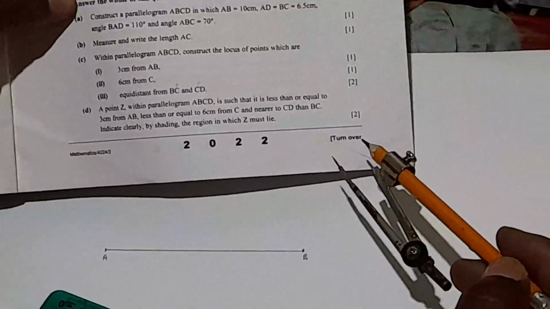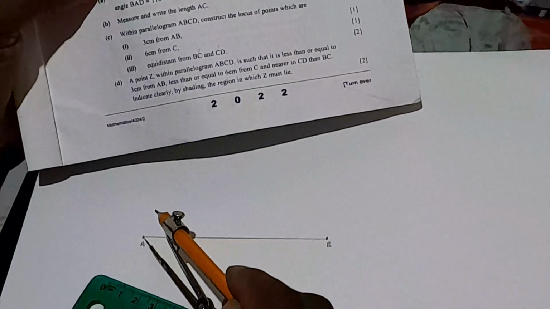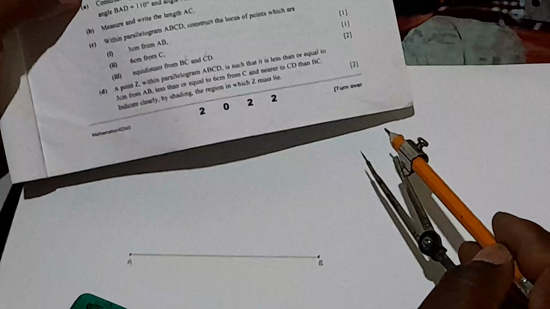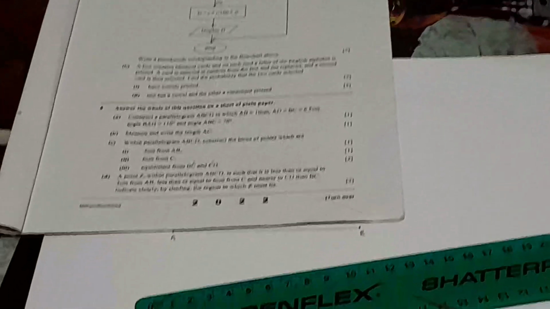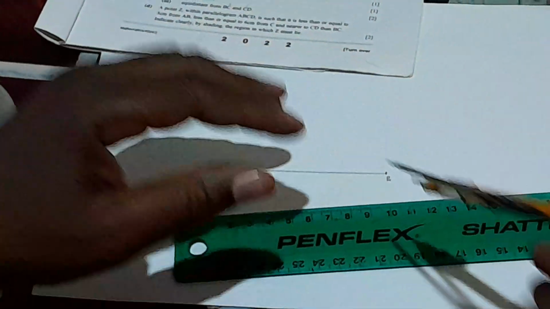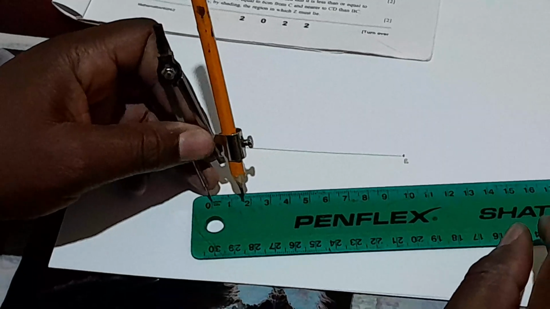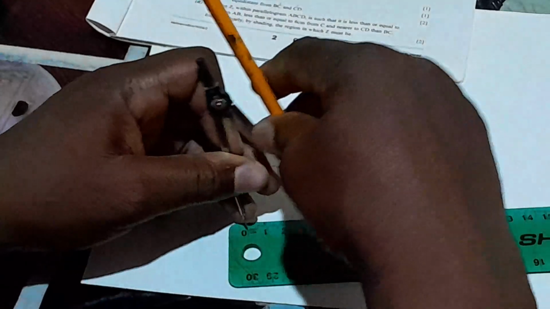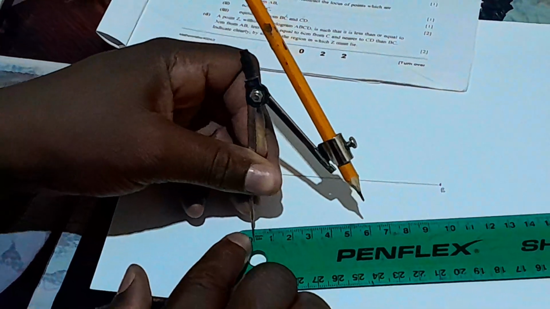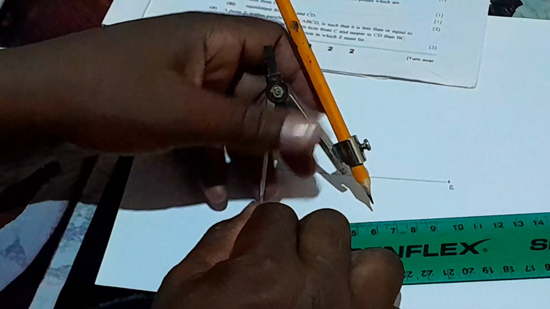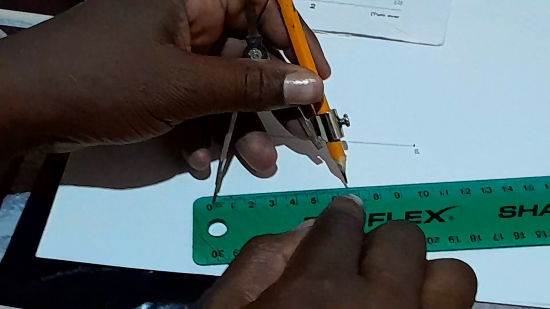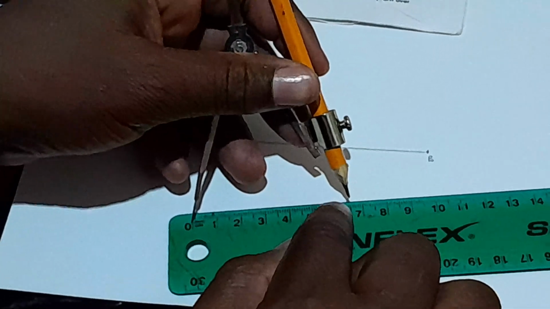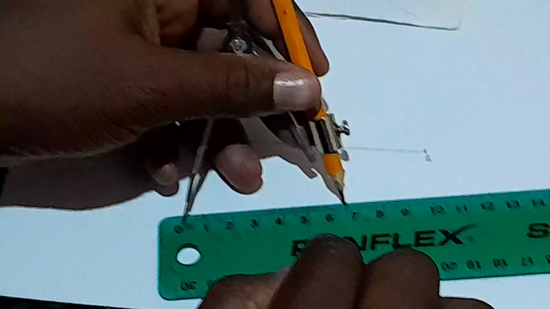Let me break this one down. There are two lines, line AD and line BC. These two lines are equal in length. So we are going to pick 6.5 centimeters. You don't just draw that line. What you do is you use your pair of compasses to pick it. So here we go, 6.5. You plant your pair of compasses on 0, extend it to 6.5. So 6 is here, then you count the millimeters, 6.1, 6.2, 6.3, 6.4, 6.5 is amid here.